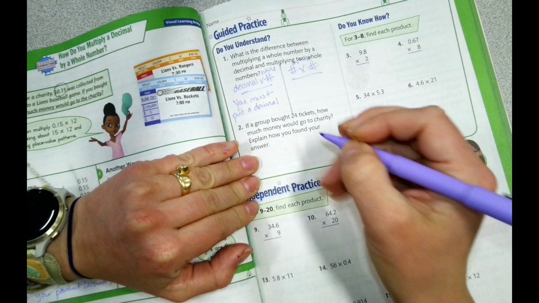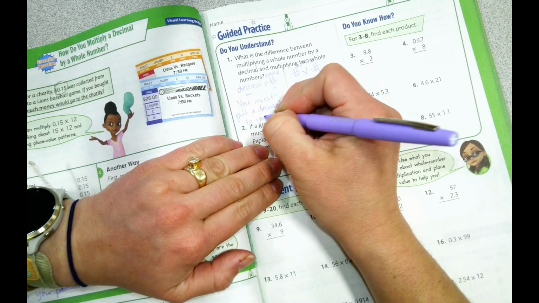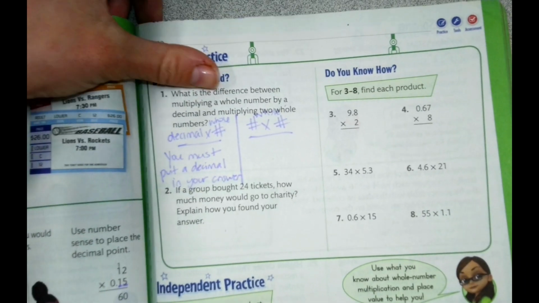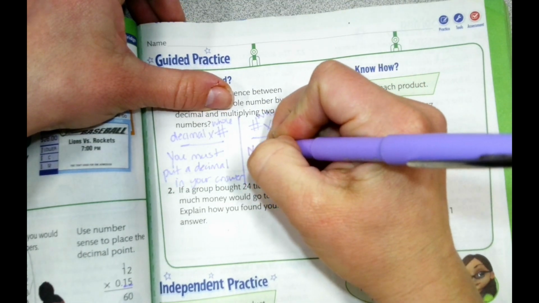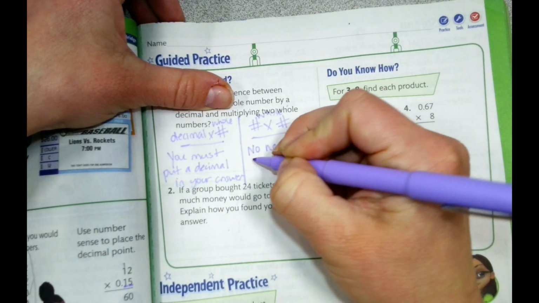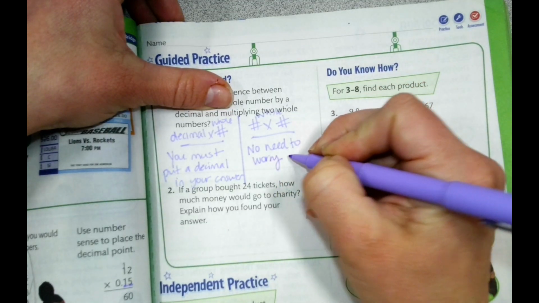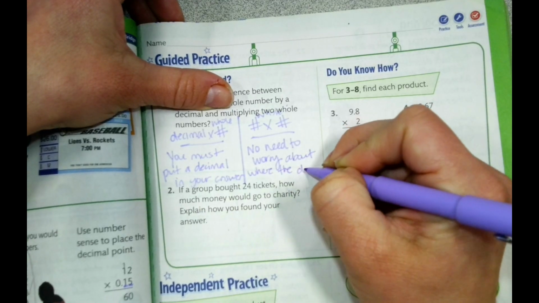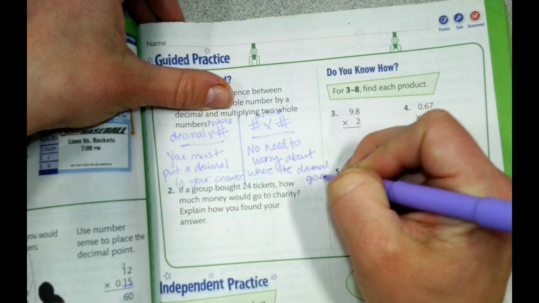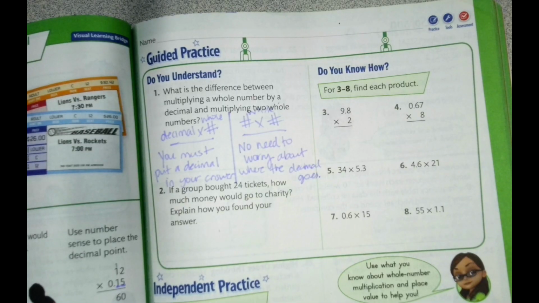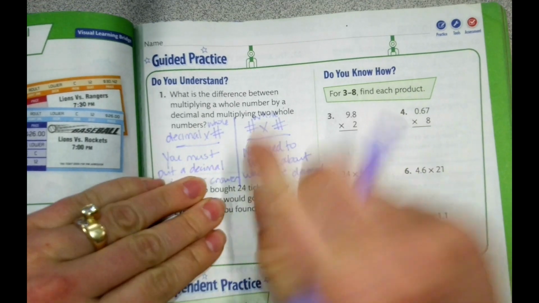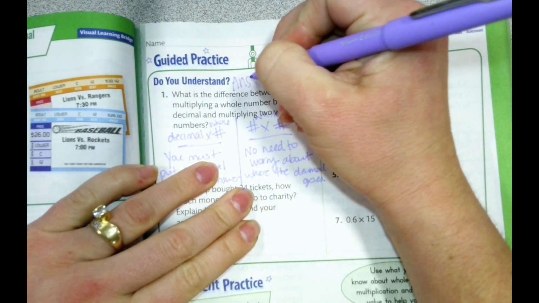You must put a decimal in your answer. You can't forget about the decimal point. Whereas for whole numbers, no need to worry about a decimal point or where the decimal goes. Make sure that wherever you decide to put your decimal point, it is so that the answer is reasonable.